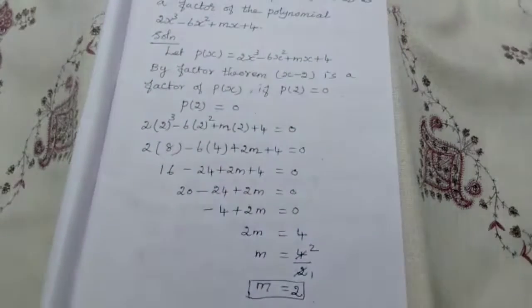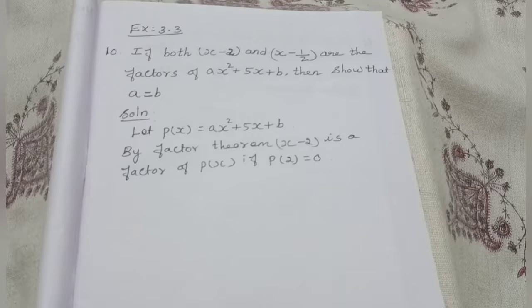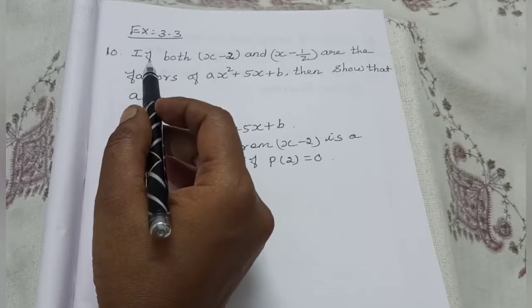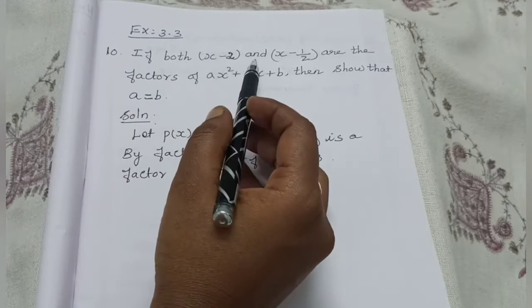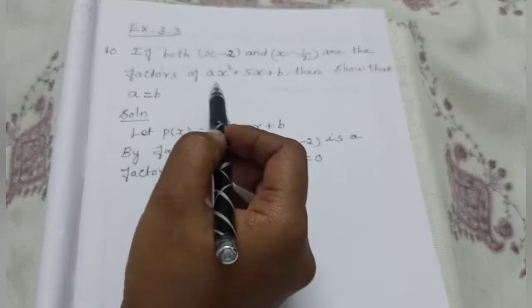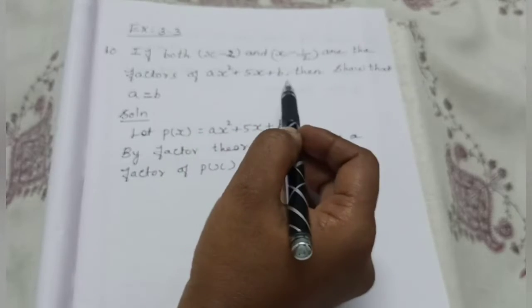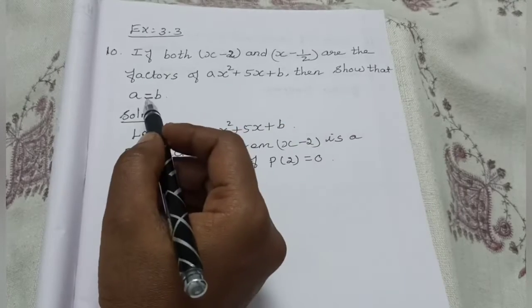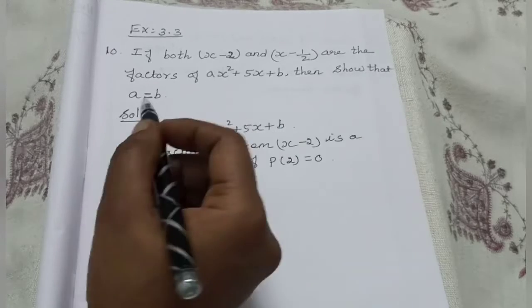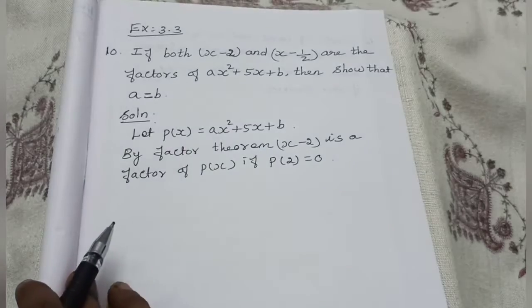Got it? Have you understood? Now let's see exercise 3.3, 10th sum. If both x minus 2 and x minus 1 by 2 are the factors of ax square plus 5x plus b, then show that a equal to 0. Okay, we have to show that a equal to 0.